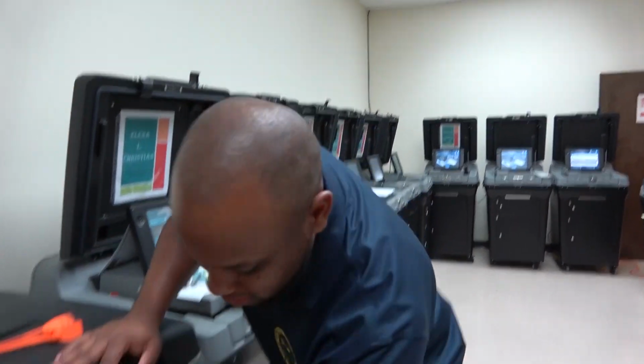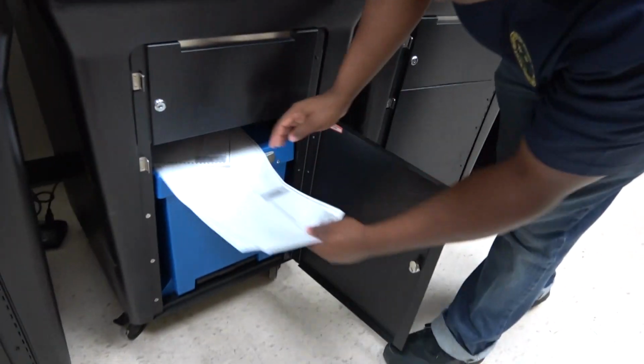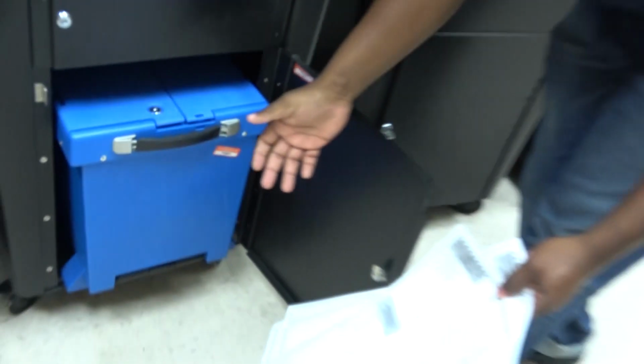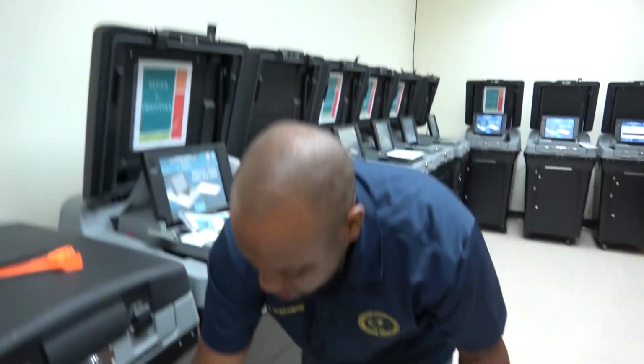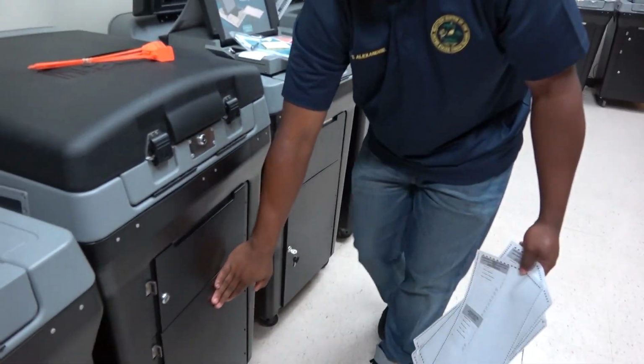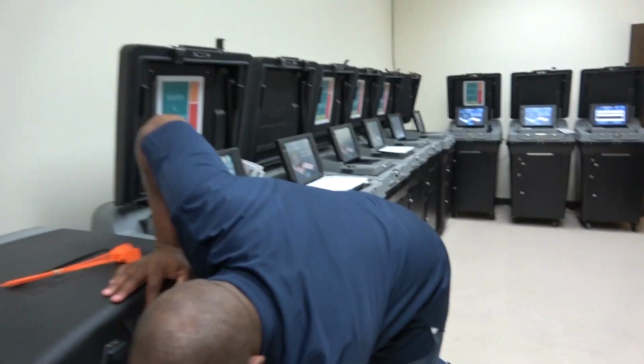Down here is where the ballots are stored in these bins. So the bins would typically have the flap up, and the ballots would fall in. And this would be sealed. You have a seal here, and the door would have to be sealed as well. So those are all test units right here? Yes. So that's basically it on the DS200.